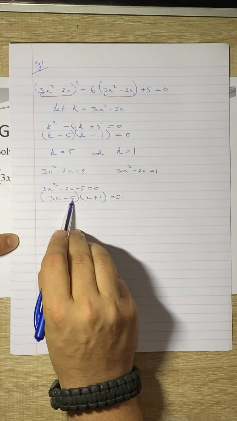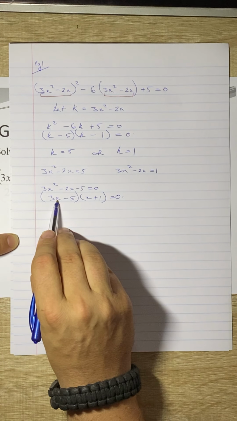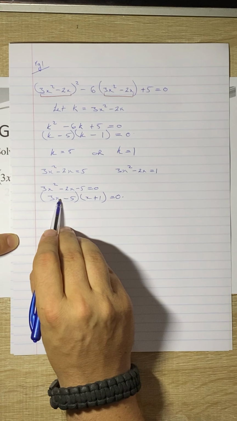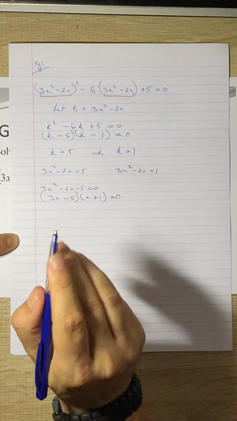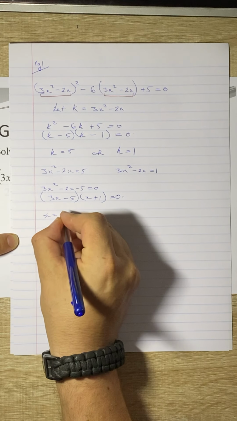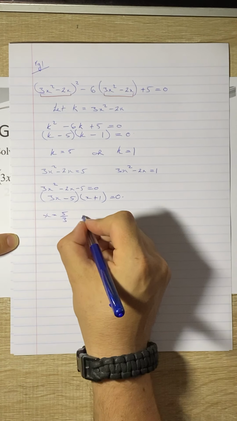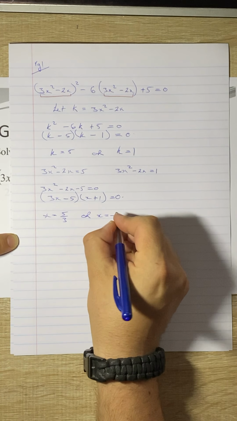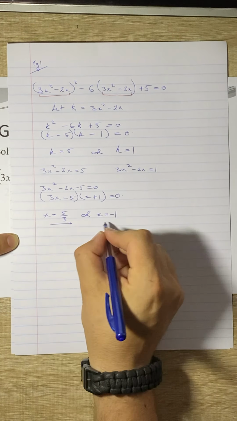If I set this equal to 0, we would get 3x minus 5 equals 0. Take the minus 5 to the other side and we get 3x is equal to 5. Divide by 3, so we get x is equal to 5 over 3. Or solve for this one and we get x is equal to minus 1. Okay, so those are those ones.